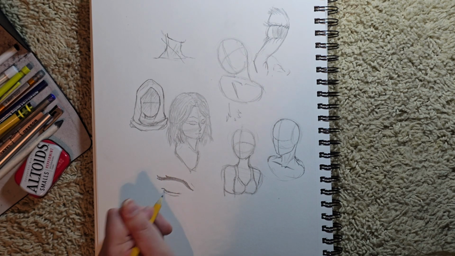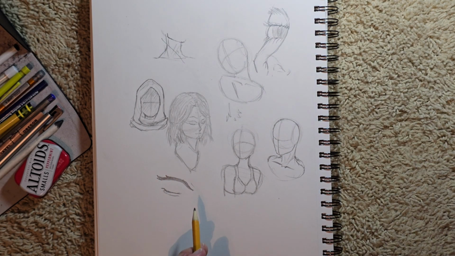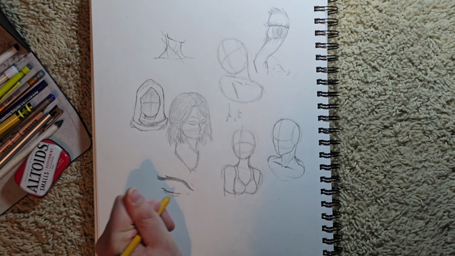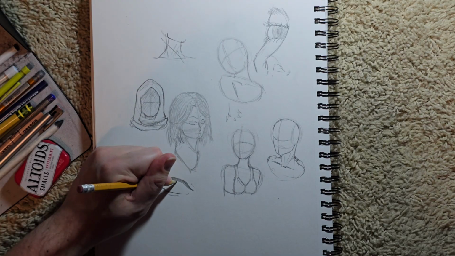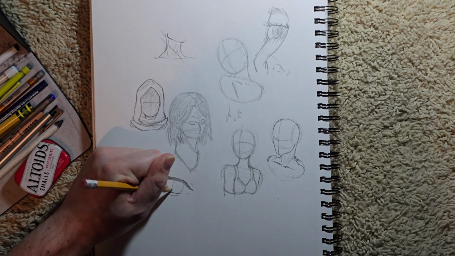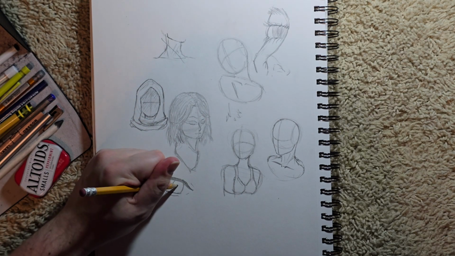Give it a little eye bag. It's not necessarily bags under the eyes, it's kind of just more detail, but that's fine. It really isn't that important. Although I do give lots of characters eye bags when I draw the eyes. Because everybody's tired all the time.